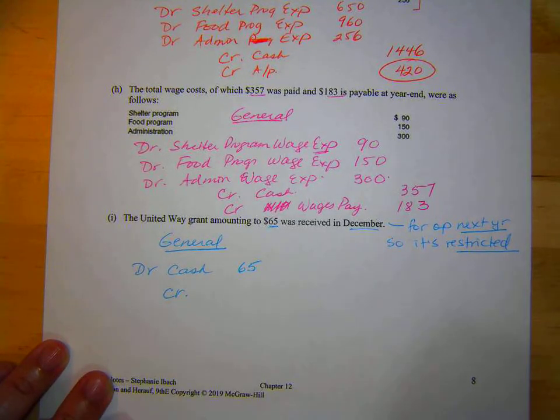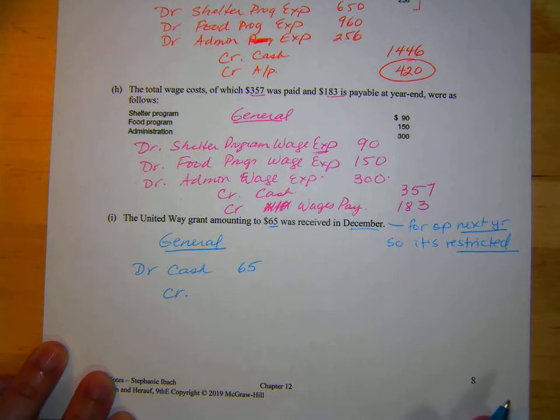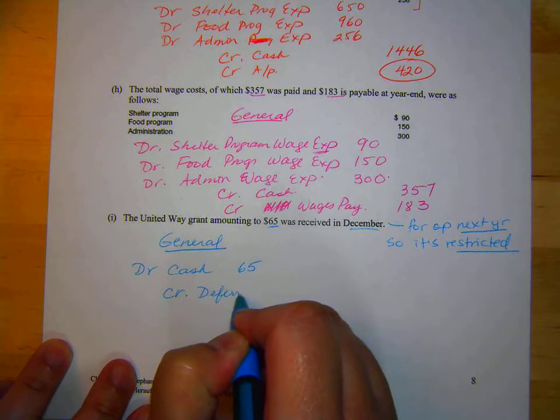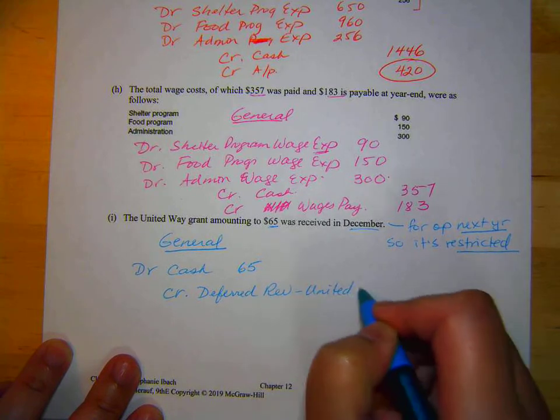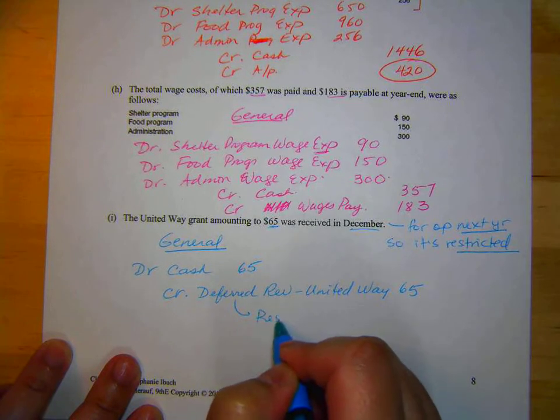Now here's the question. It's restricted. So do I record revenue or do I defer it? I defer it. Because it's restricted.